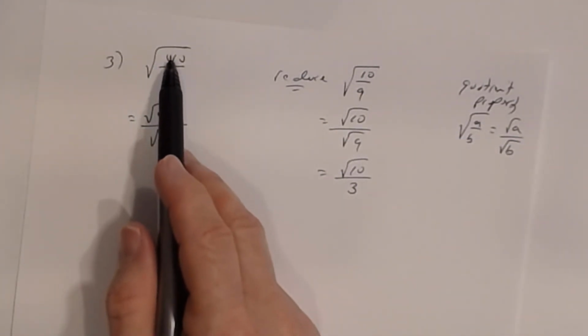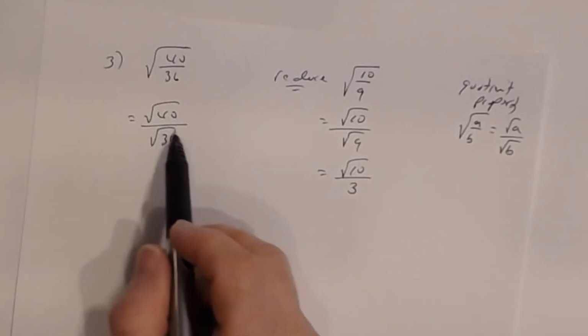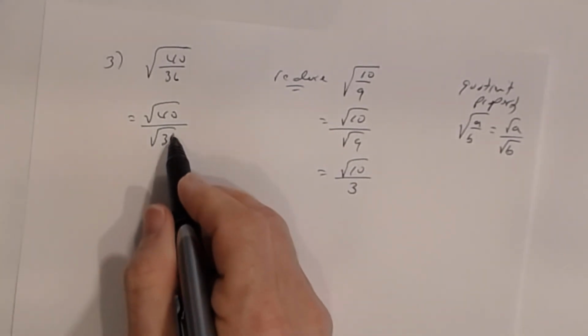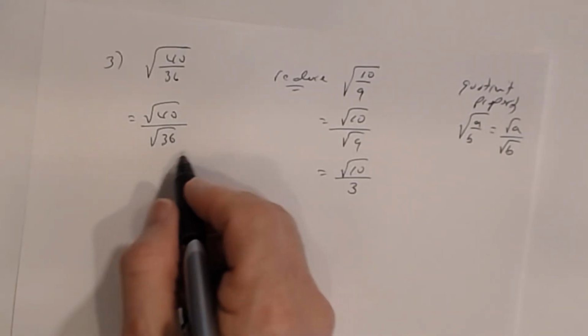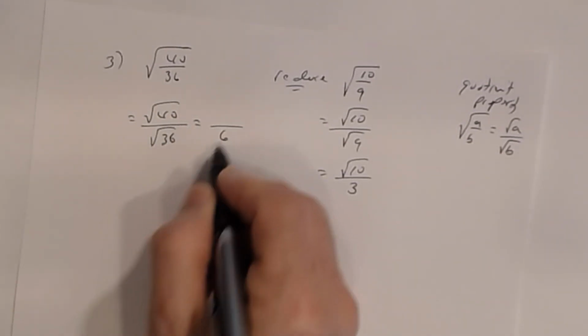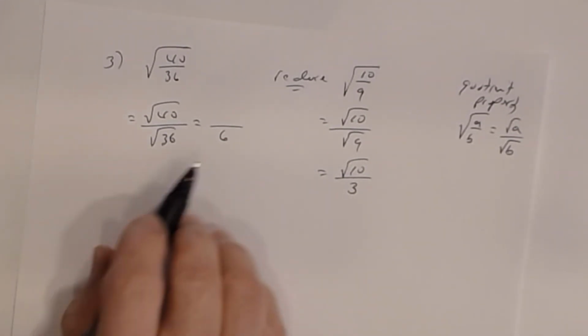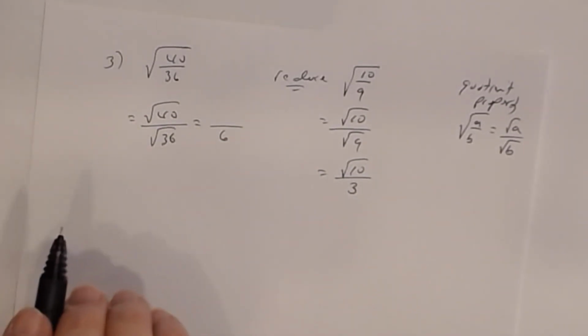So the square root of a fraction is the square root of the numerator divided by the square root of the denominator. But I want you to see this. 36 is a perfect square, right? And the square root of 36 is 6. So this is 6 right here. Y'all agree? Okay, you may say, well, that's not the answer here. Well, hold on. Just wait.